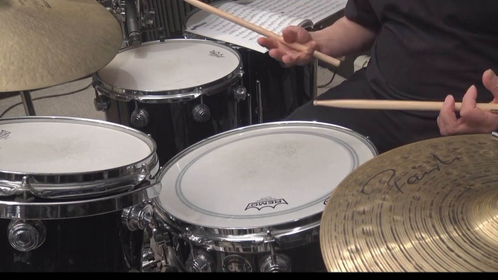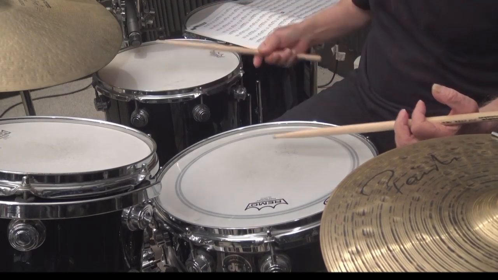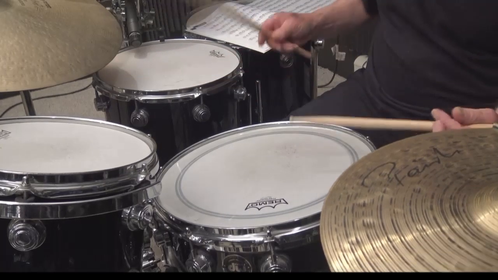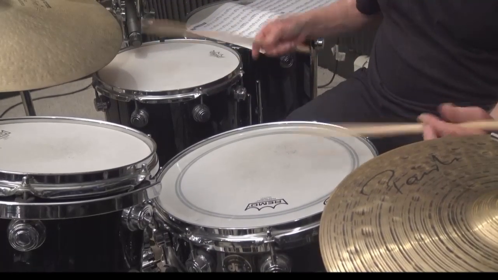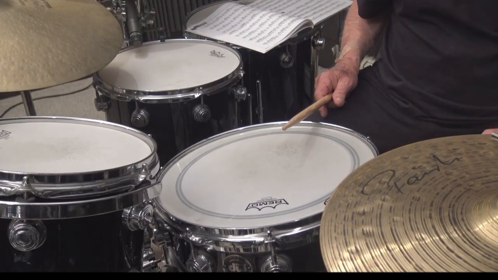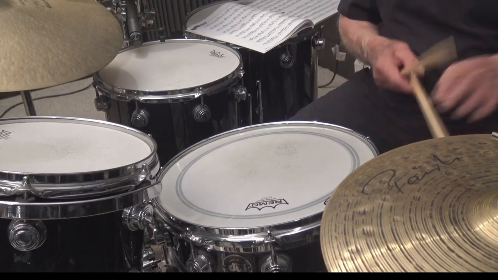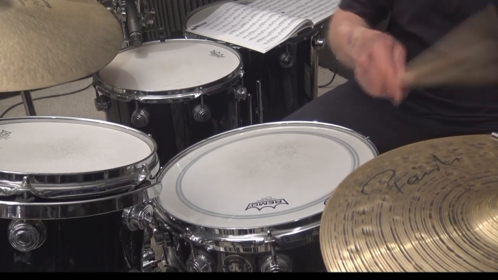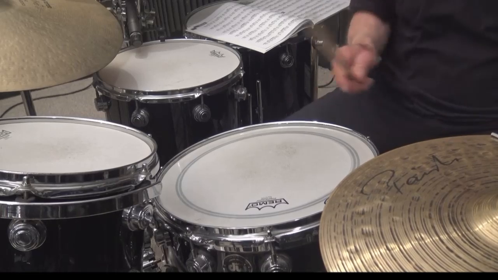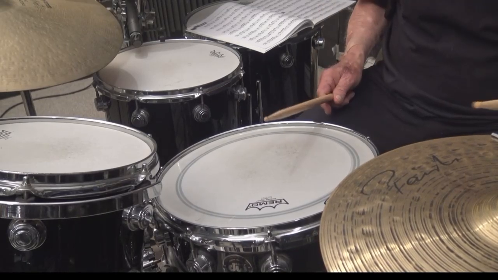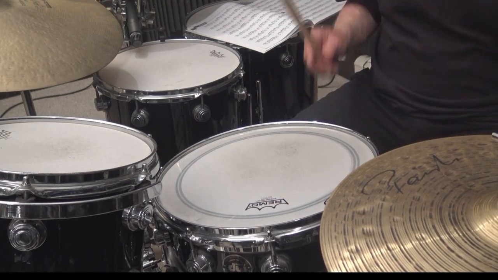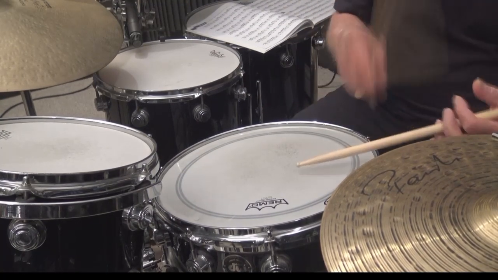Or we can move it around and move the right hand between the toms. Totally different thing now. Reading's a lot more fun. Or we could play the rock pattern. 1E and the 2E and the 3E and the 4E and the 1E and... Or we could take the ostinato pattern, a paradiddle ostinato, and read it down.